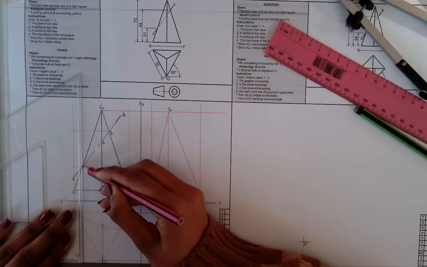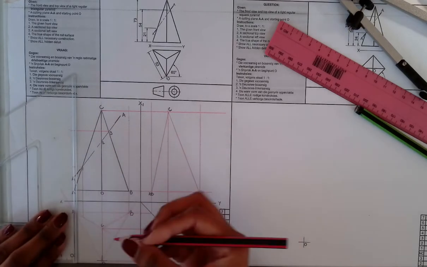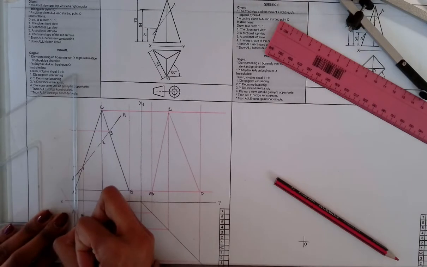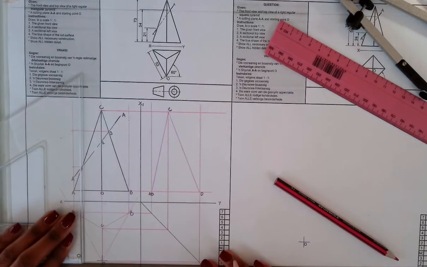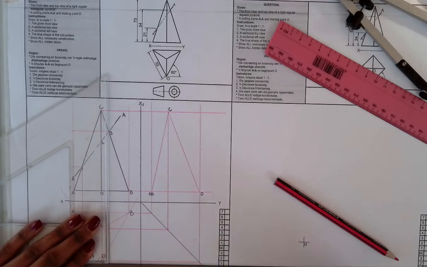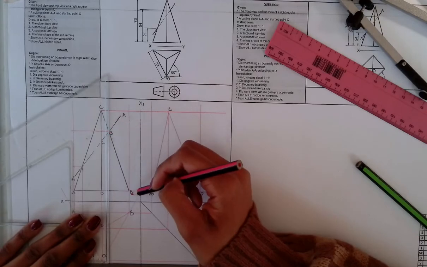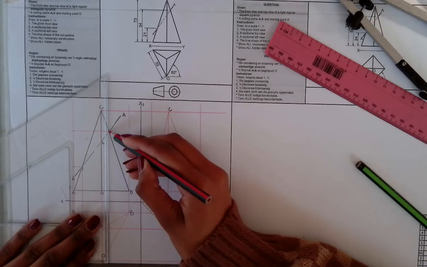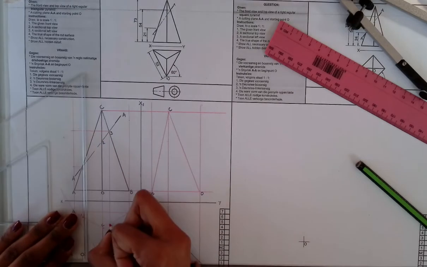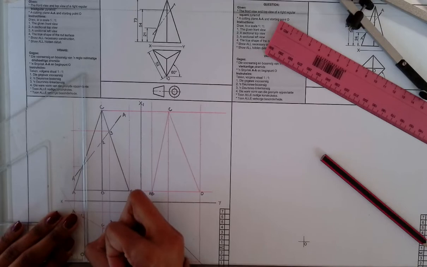Line AC here. So we're going to have a point there which will be point 1. And then point 2, we have to transfer it first, but let's do point 3. Point 3 cuts BC. So this is our BC. Point 3 is here. So we're going to have our point 3 there.